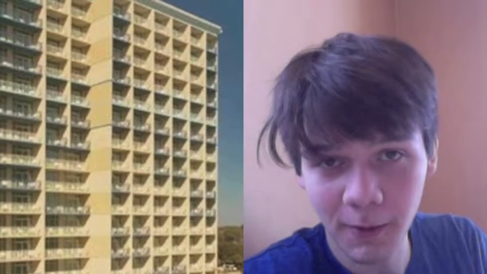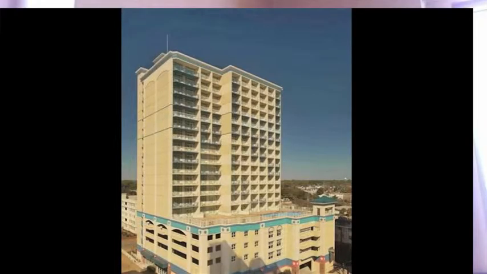Okay, so for our project, we are theoretically going to be on top of the Carolina Grande Hotel in Myrtle Beach, South Carolina. We're going to assume that it's about 220 feet tall because we have 21 stories and a story is about 10 feet.